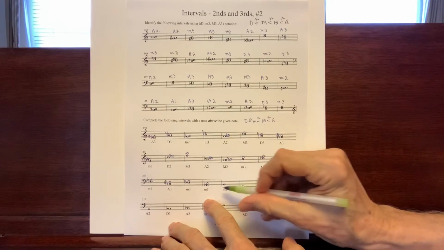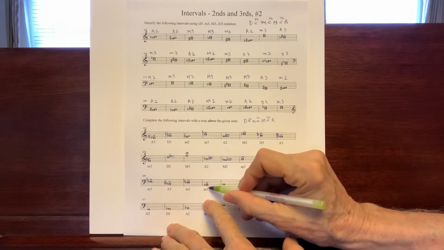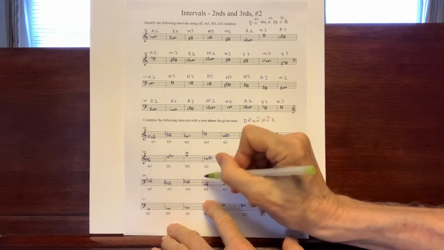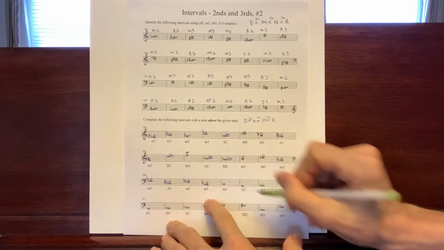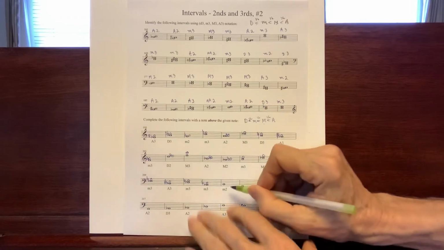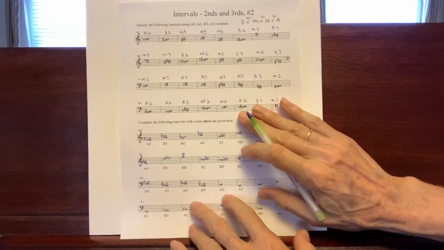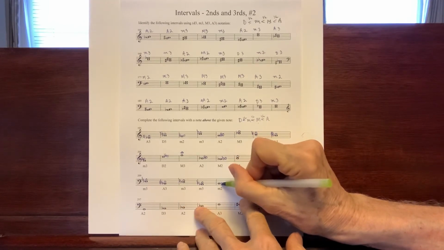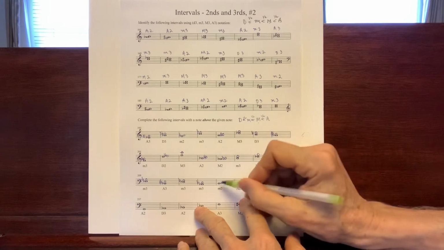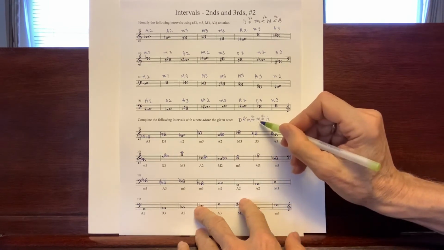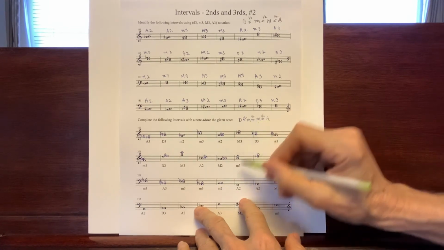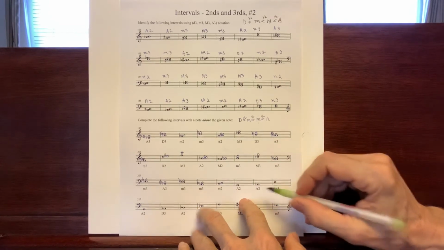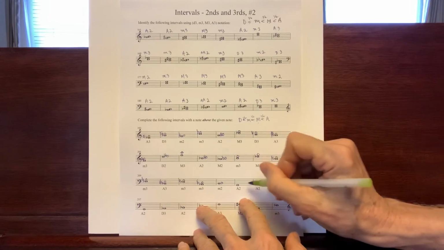And I need a minor third above A flat, that's going to be some kind of C. What do I know? I know my A flat scale. I know A flat to C is major, therefore A flat to C flat is my minor third. I need a minor second above B. So some type of C. I know that B to C sharp is a major second, therefore B to C is a minor second, and this is our answer.